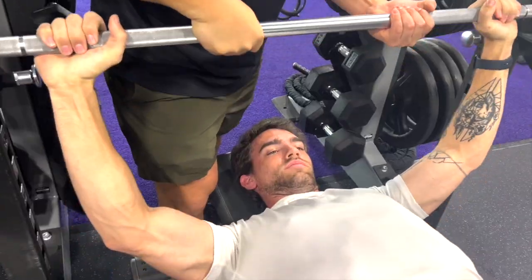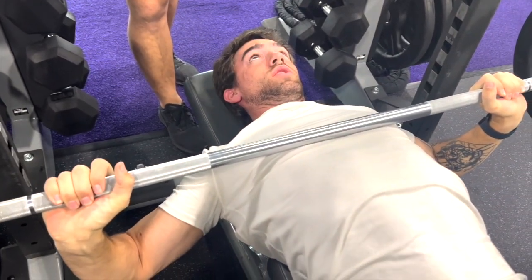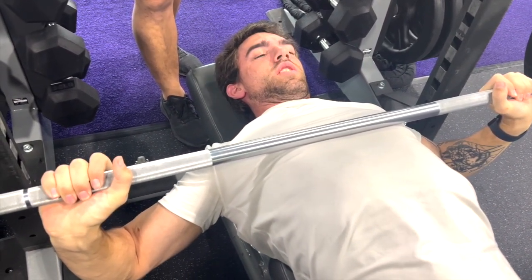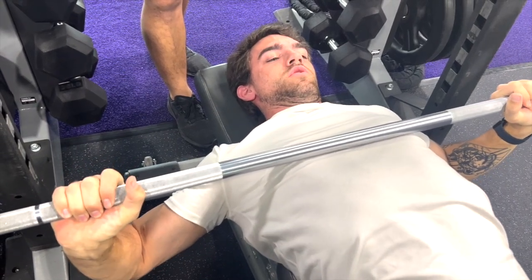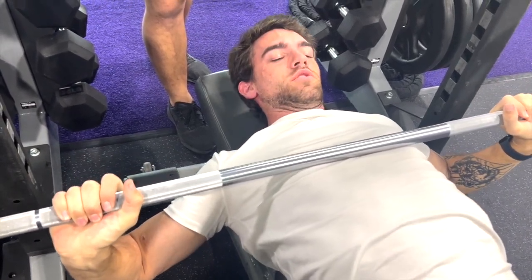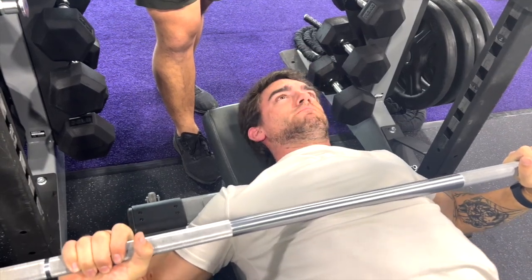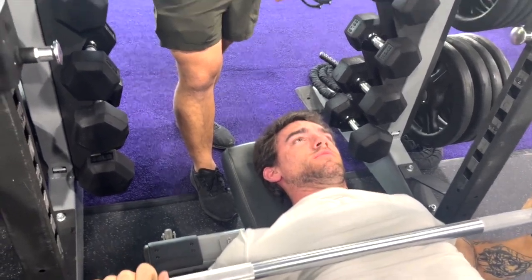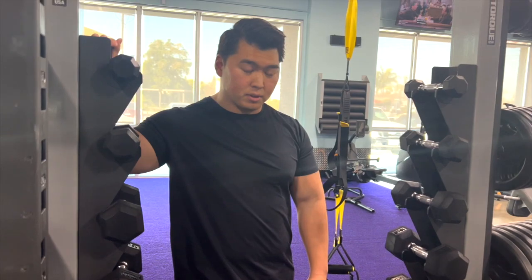Do you need a lift off? Yeah. Nice, you got it. You said lift it? Yeah, just lift it. Okay. Got it. Come on. Yeah, looks good. Nice. You got it. That's what I'm talking about. Yeah, looks really good.